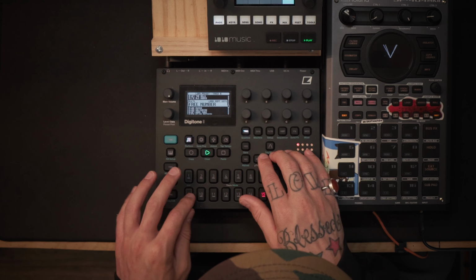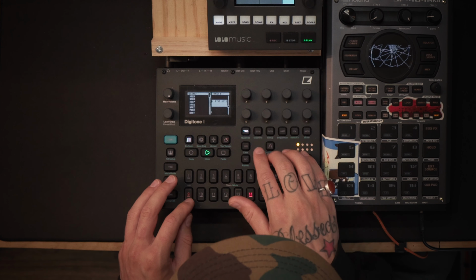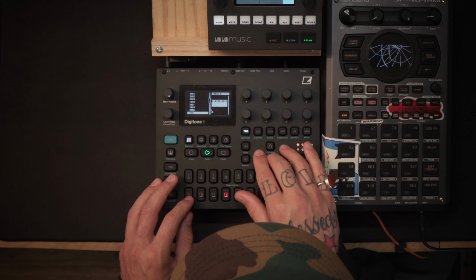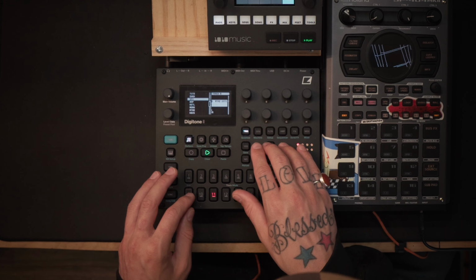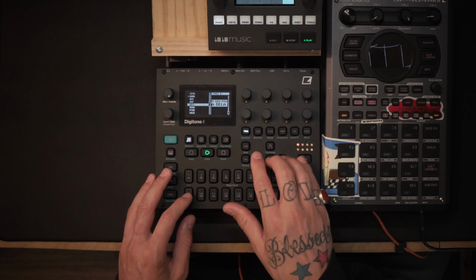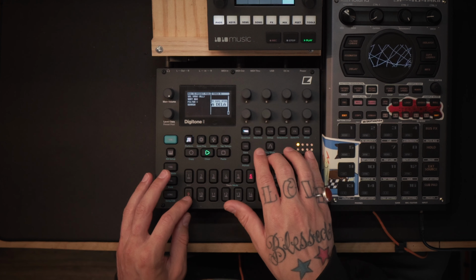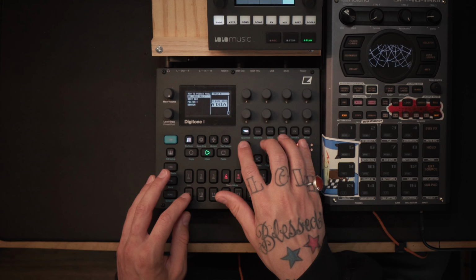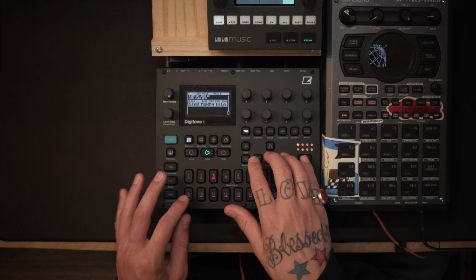All right, let's look. Filter, clear. Let's go for a chord, sure. And then sort, select bank. So we're in all the banks right now.